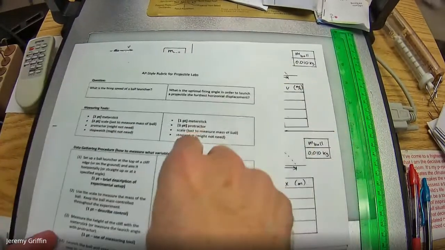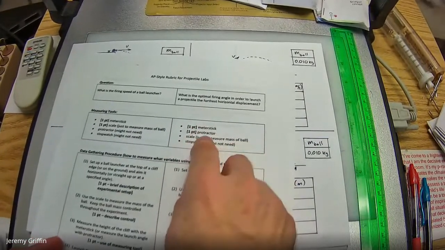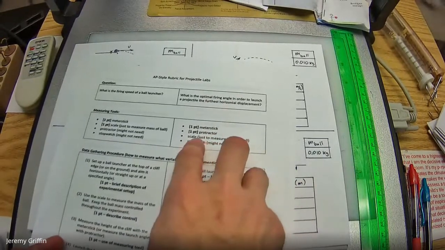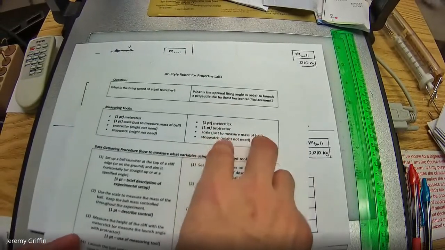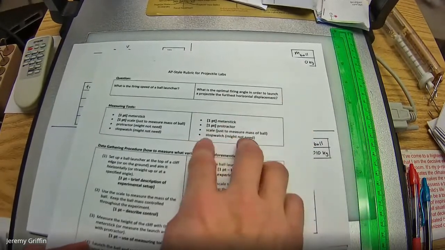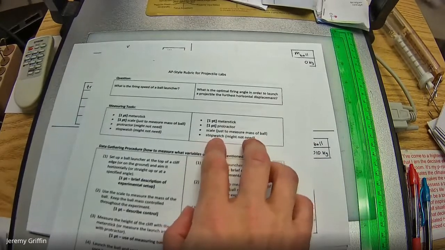If you answered the other question, what was the optimal angle to send at the furthest horizontal displacement, you would also have needed a meter stick, so you can measure how far. And definitely you would have needed a protractor. You might have used a scale to measure the mass of the ball. That would be good practice, to know that the ball was 10 grams or 0.01 kilograms. You might have used a stopwatch, but it's not really necessary.